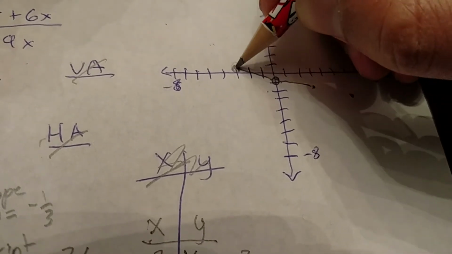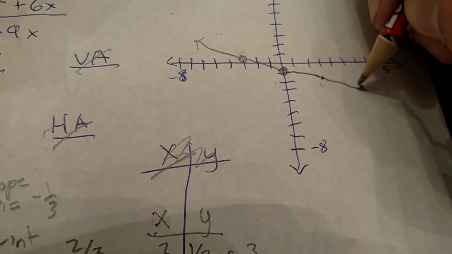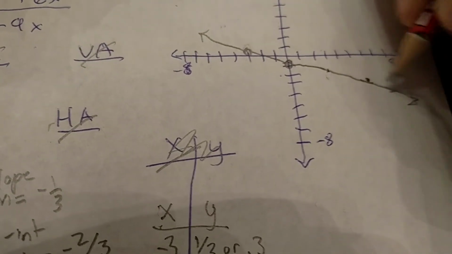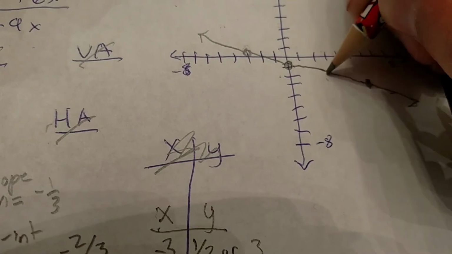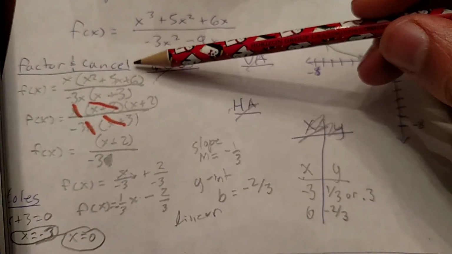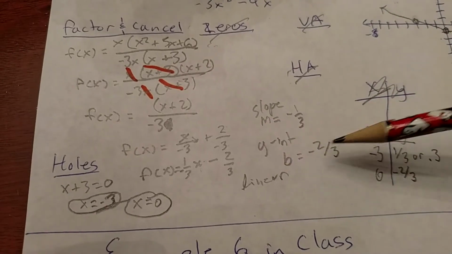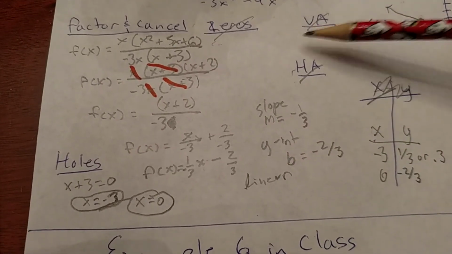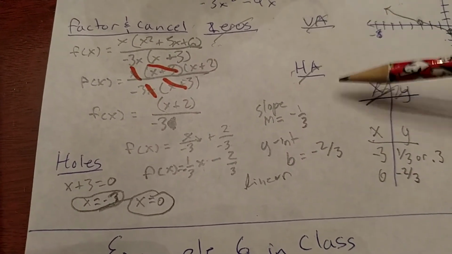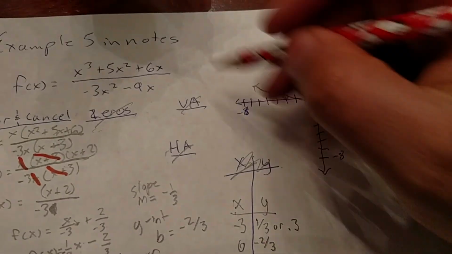I'm going to be butchering this line. It's hard to hold a phone and make a graph. Guys, basically all you need to remember is factor and cancel. Take what you cancel, it's your holes. Then if it's linear, do your slope and your y-intercept. But otherwise, do your zeros, vertical asymptote, horizontal asymptote, table, and make a graph. All right, peace.